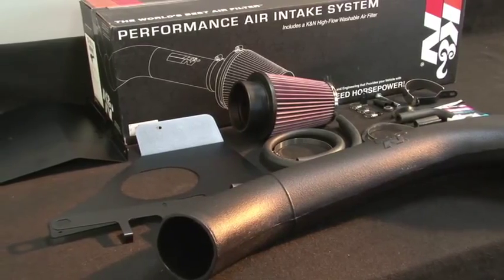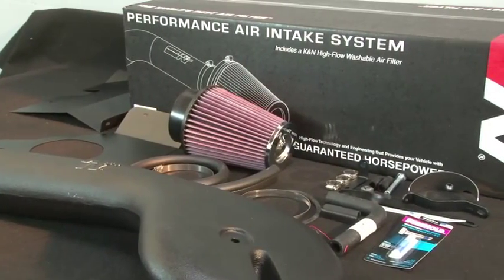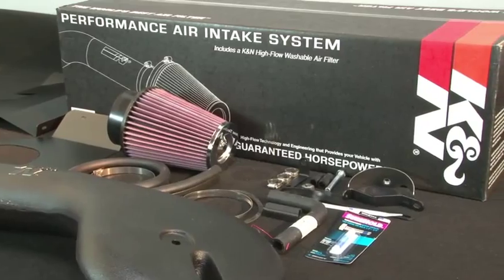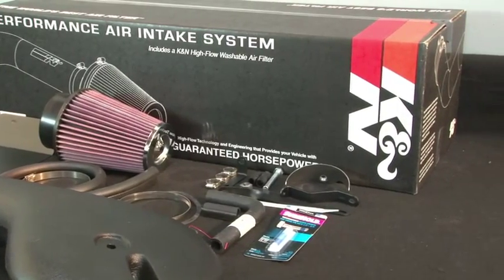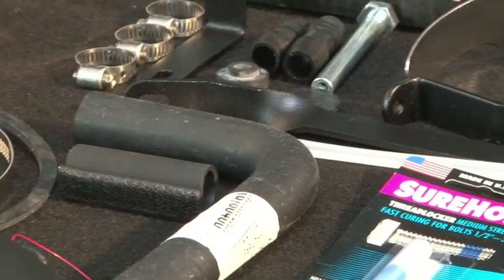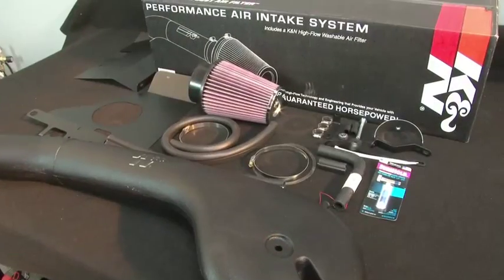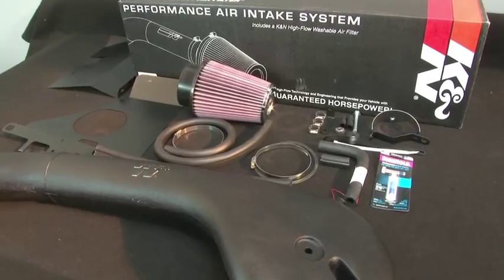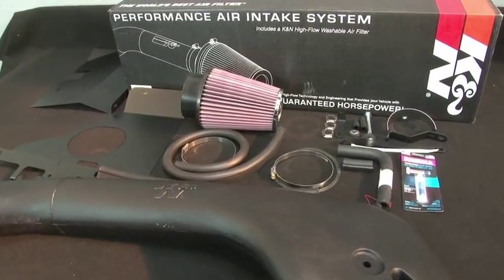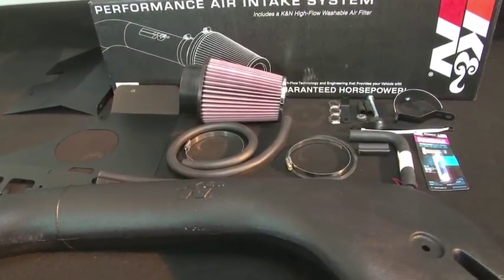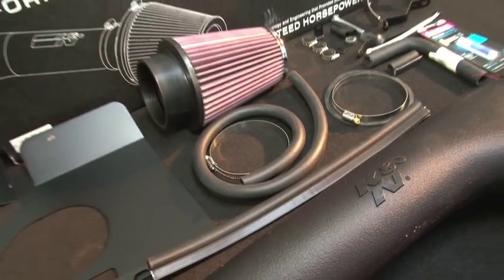This air intake system fits 1994, 1995, 1996, 1997, 1998, 1999, 2000, 2001, and 2002 Dodge Ram 1500 and 2500 models with 5.9-liter engines, in addition to other vehicles identified on the K&N website or catalog.